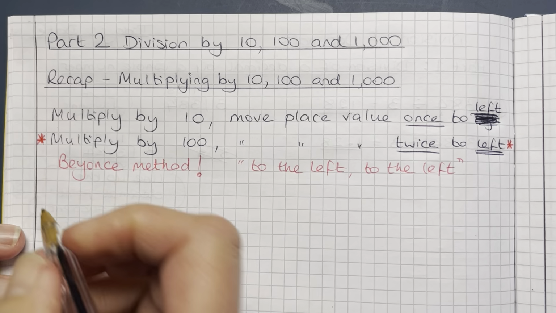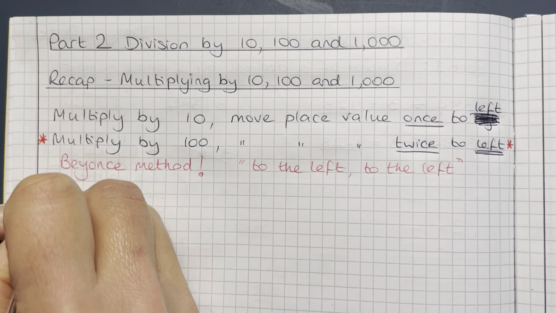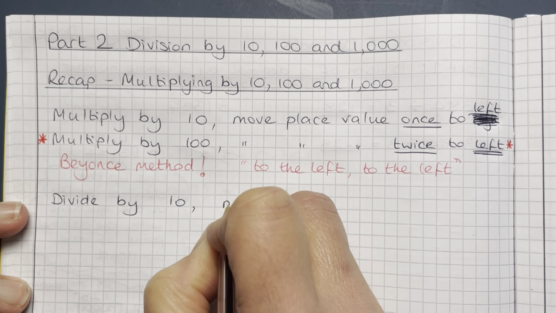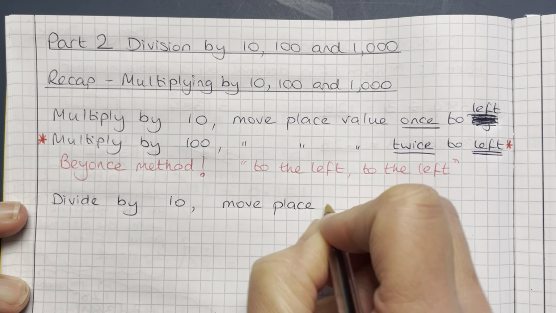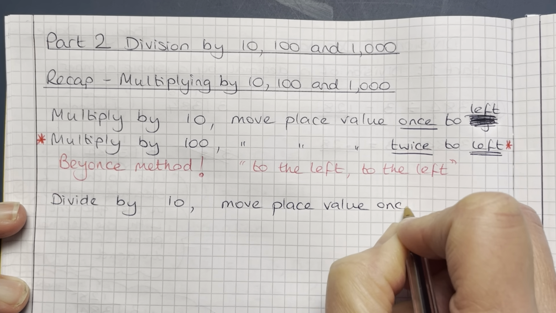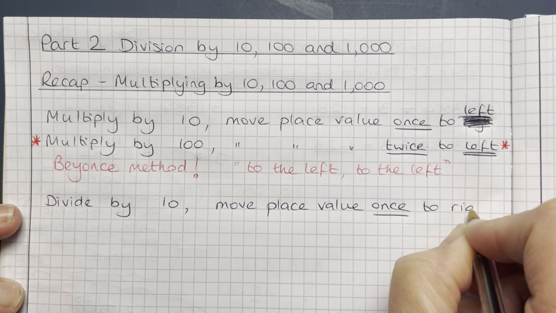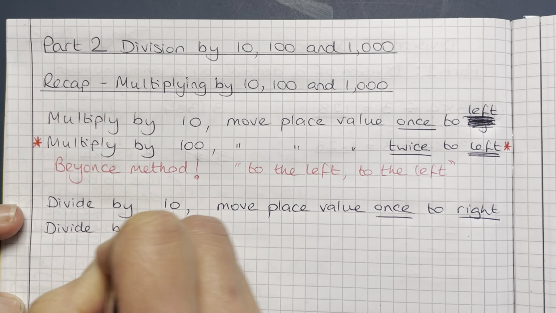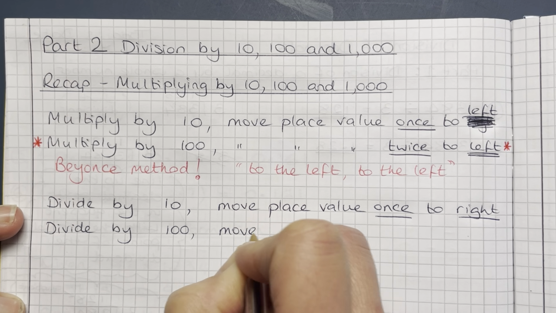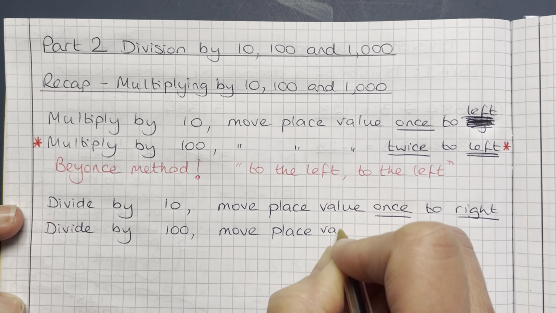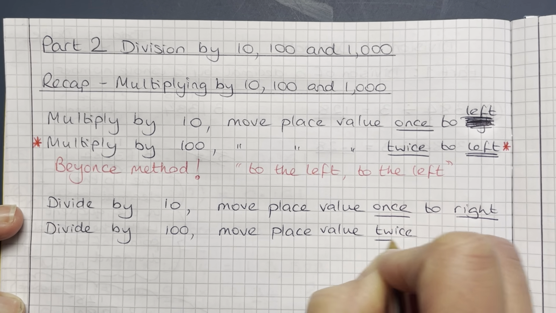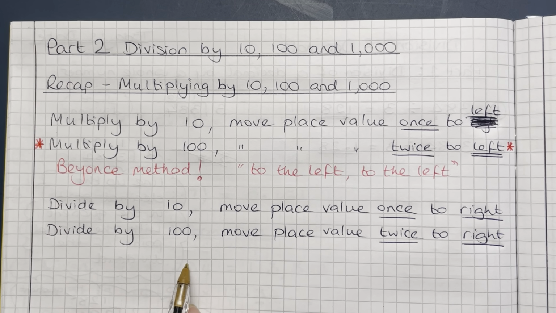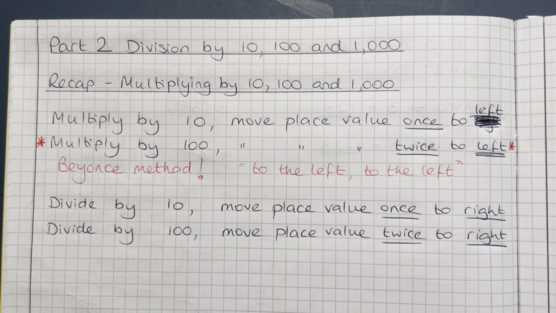So now let's look at division. So if we're dividing by 10, we want to move the place value once to the right. Similarly, if we're dividing by 100, we're moving our place value twice to the right, and so on. Obviously, if it was dividing by 1000, it would be 3 times to the right.